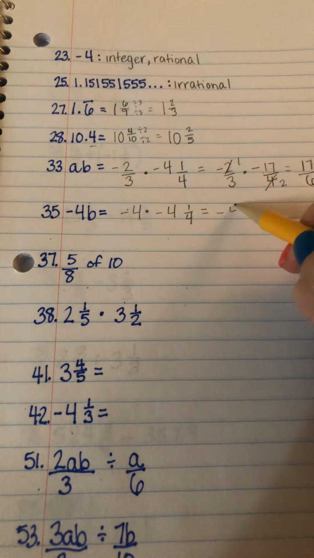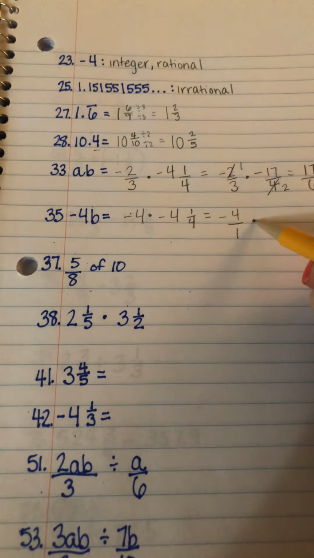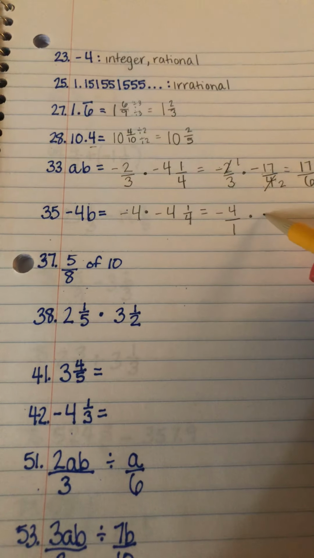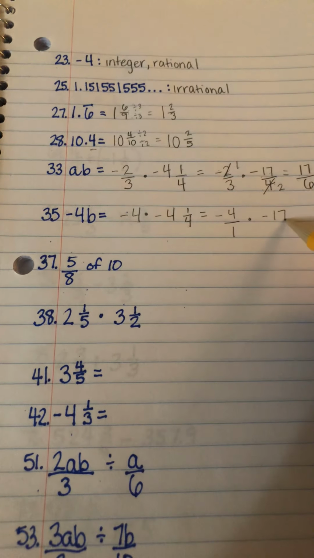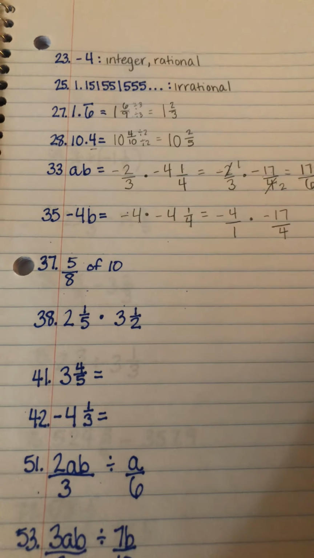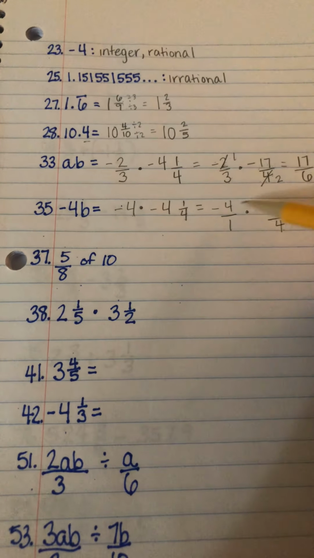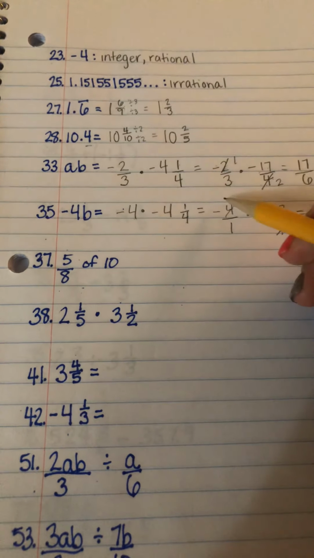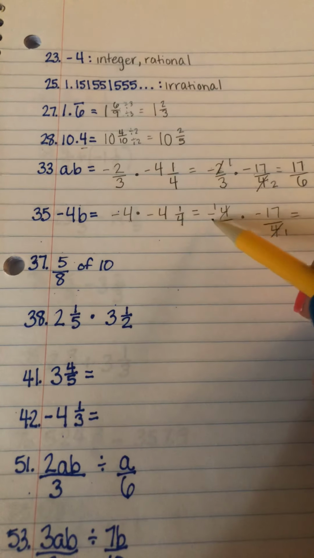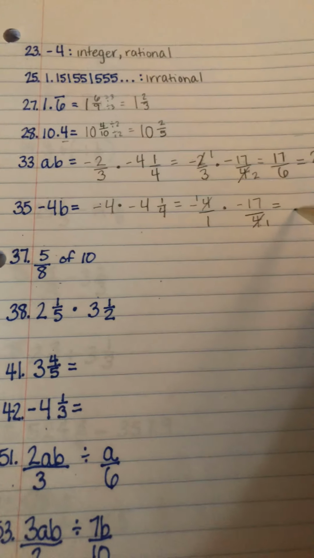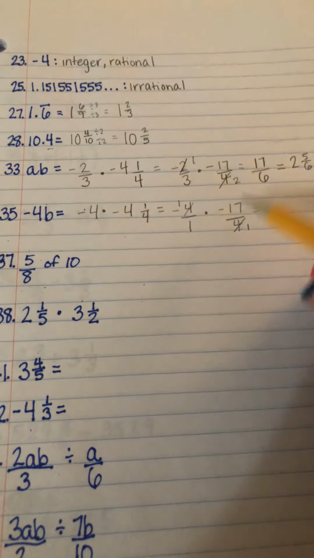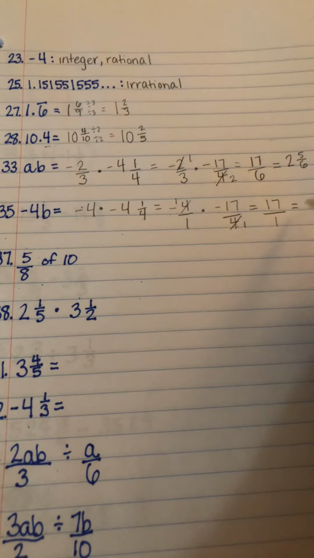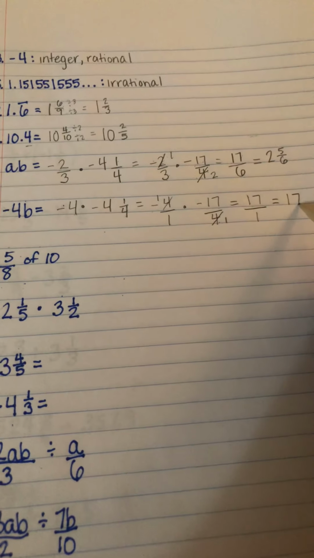So negative 4 over 1 times, and then we know when we put this as an improper fraction, it becomes negative 17 over 4. Can I do any simplifying? Yes, I have a 4 and a 4, so cancel those out. They're both 1s now. And I have a negative times a negative, which means my answer is going to be a positive. So 1 times 17 is 17. 1 times 1 is 1. 17 divided by 1 is 17. Okay?